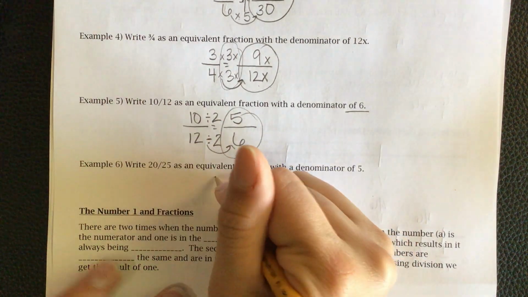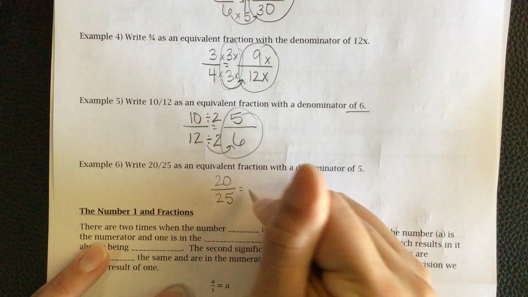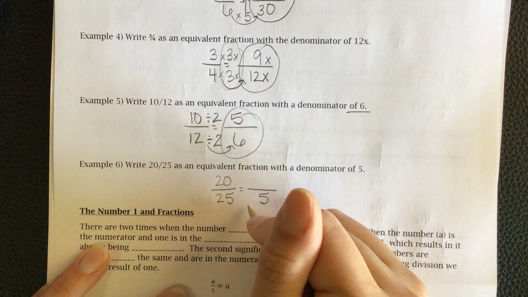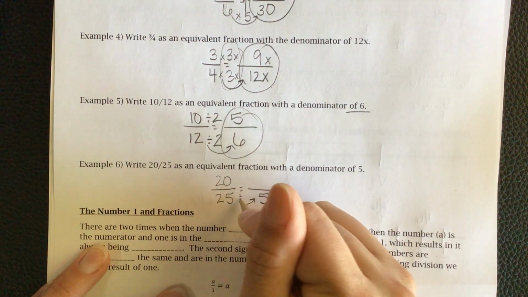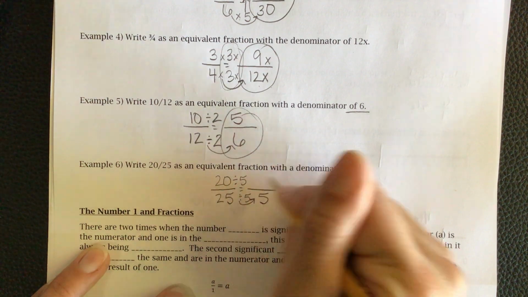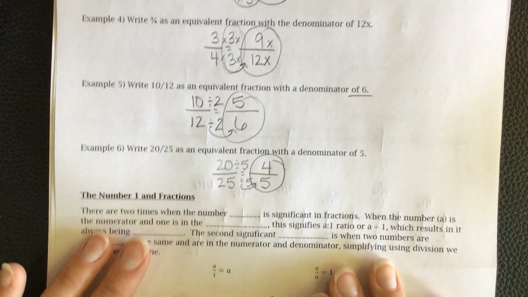And finally, we have on this example set 20/25ths, and I want an equivalent fraction with a denominator of 5. How do I get from 25 to 5? I divide by 5. So what is 20 divided by 5? It is 4. So 4/5 is my answer.